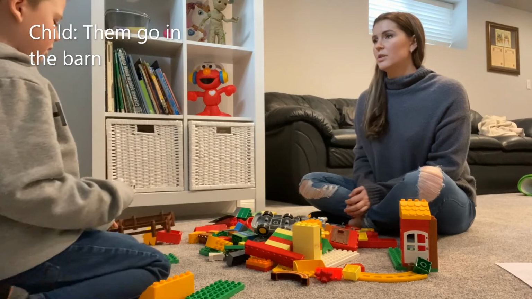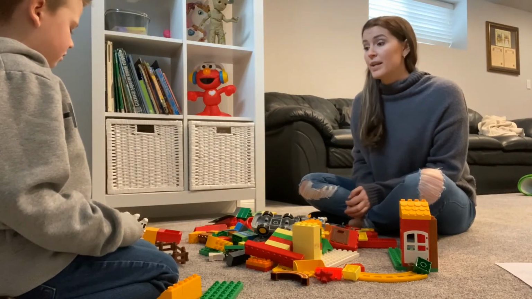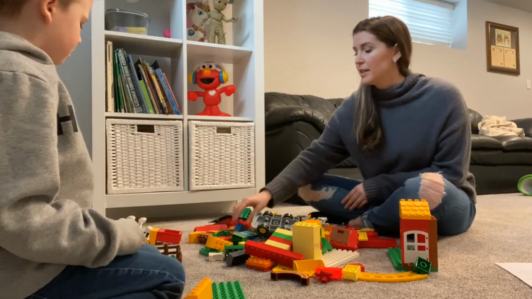Let's see Chelsea use this C. Them go in a barn. You're right, they go in the barn. Let's put them in the barn.